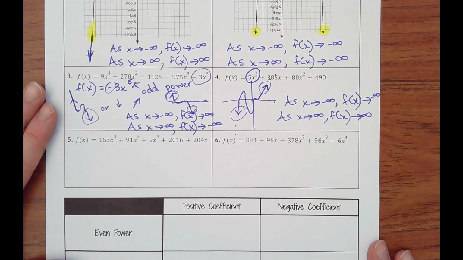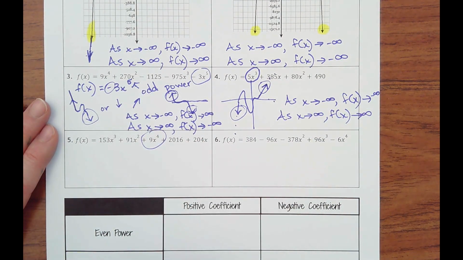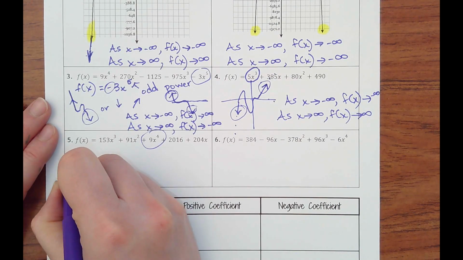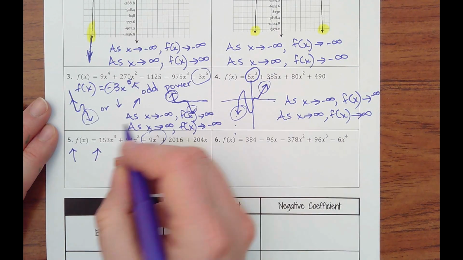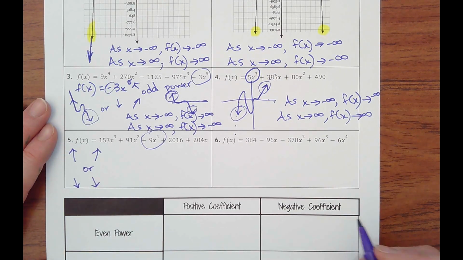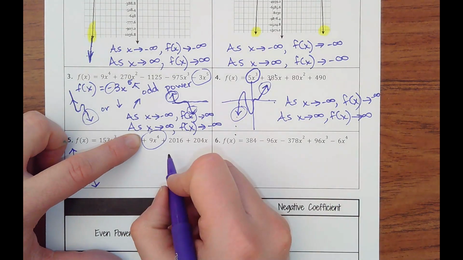Okay, and then number 5, the highest term is this 9x to the 4th. So when it's an even power, they are either both up or both down. They go in the same direction. And if it's a positive coefficient, that means they're both up.